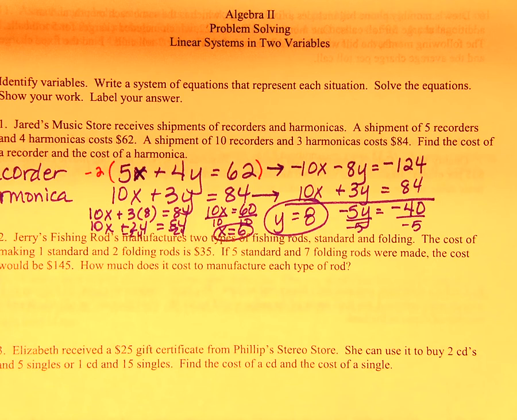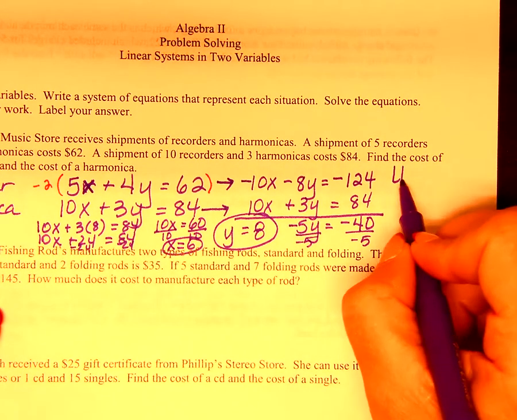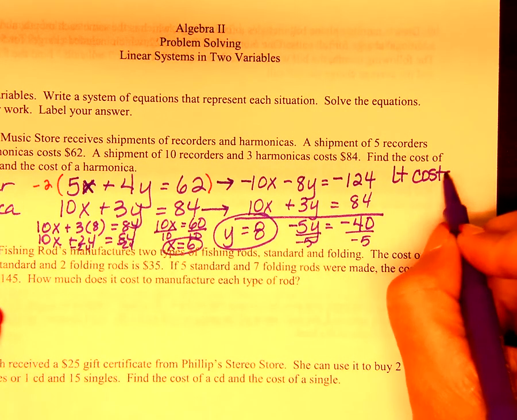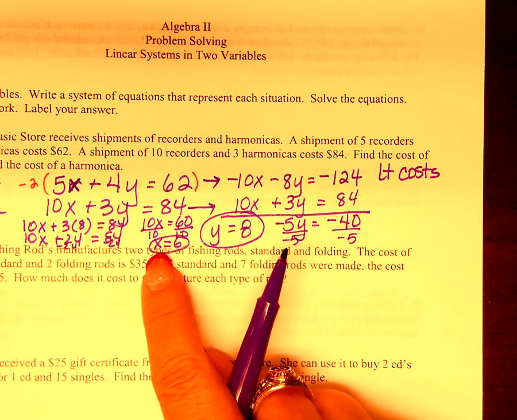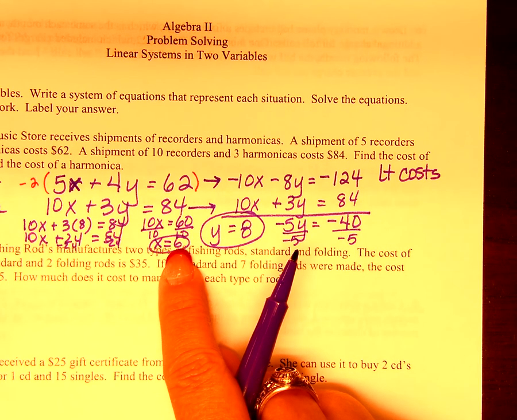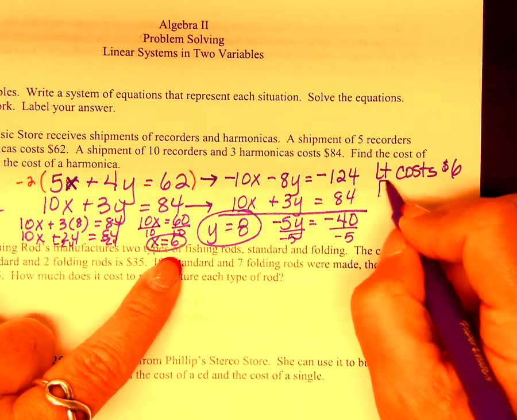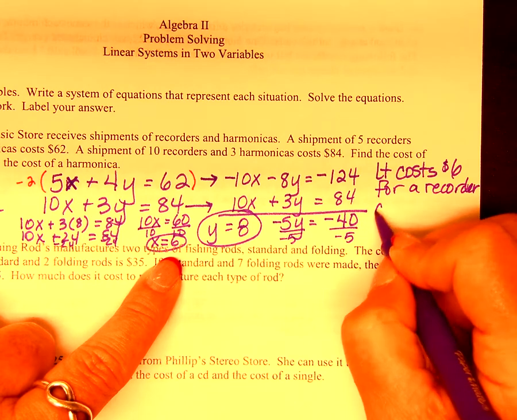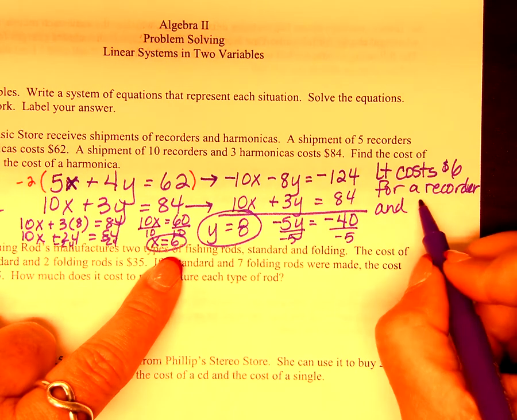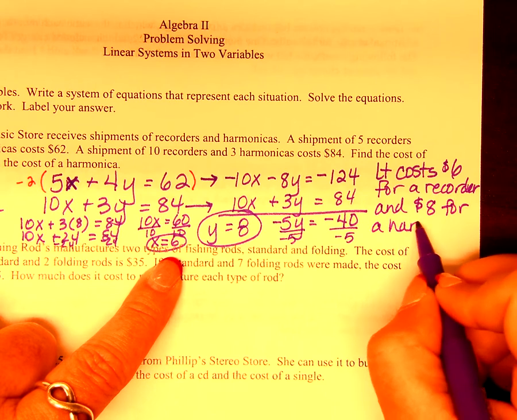So what answers the question here? Well, it costs, let's see, x is a recorder, so $6 for a recorder and $8 for a harmonica.